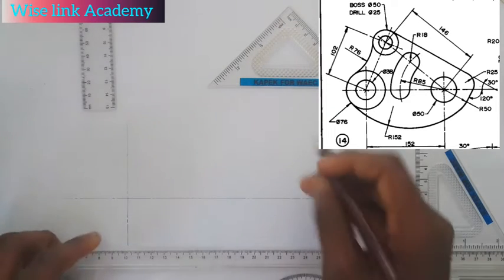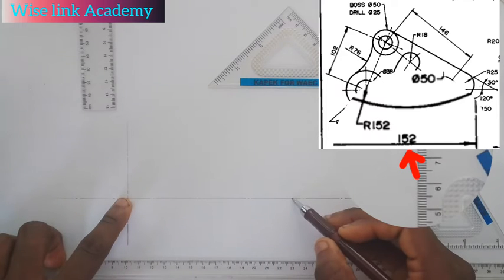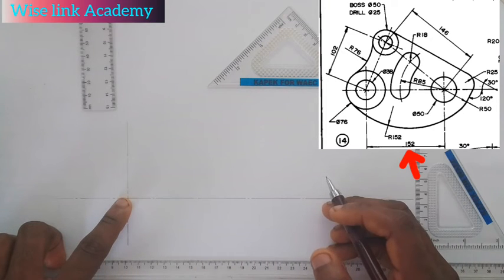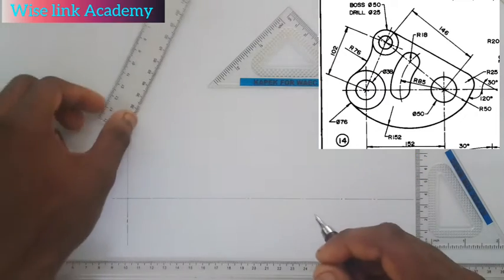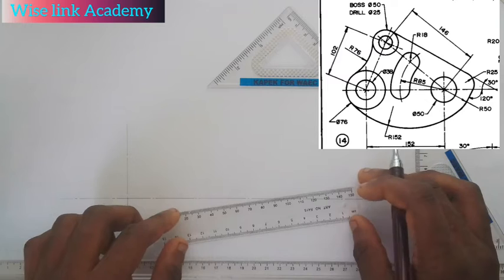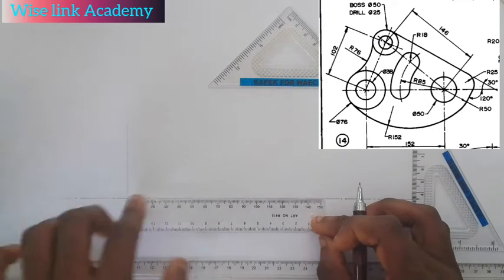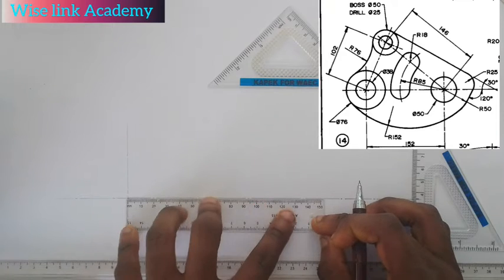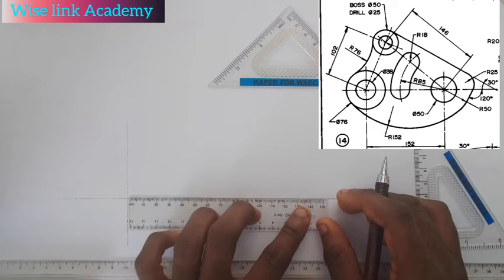Now, if you observe closely, the distance from here to somewhere here is going to be 15.2, right? So I'll measure 15.2 from this point. Then from here to here is 2.